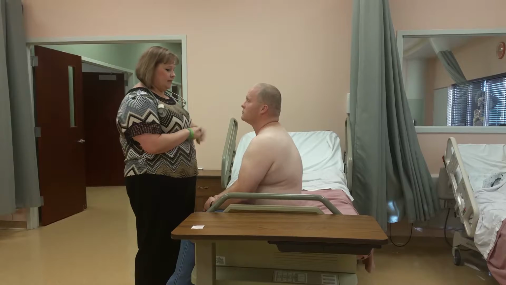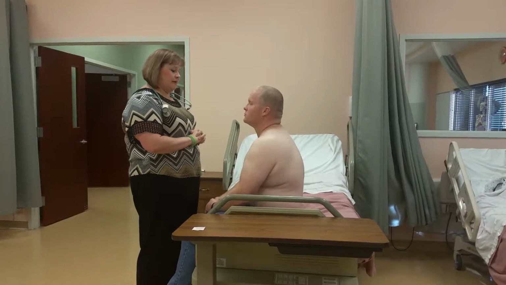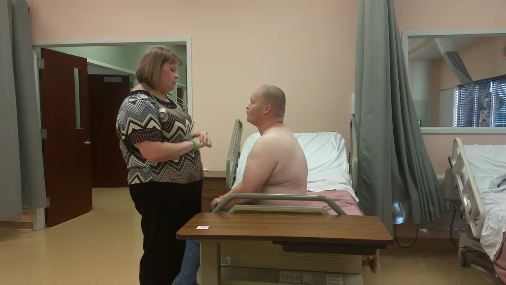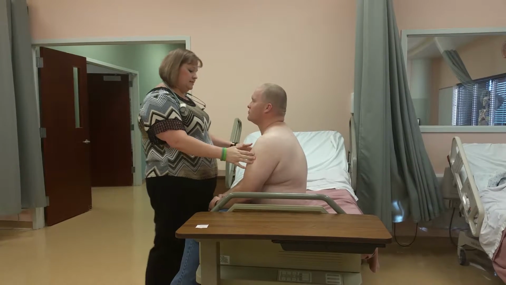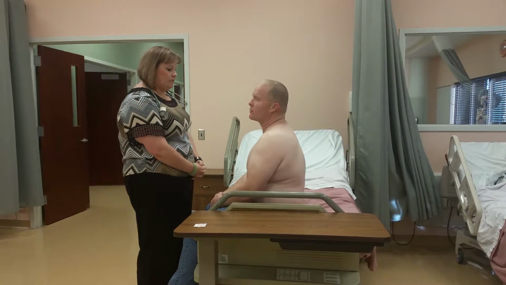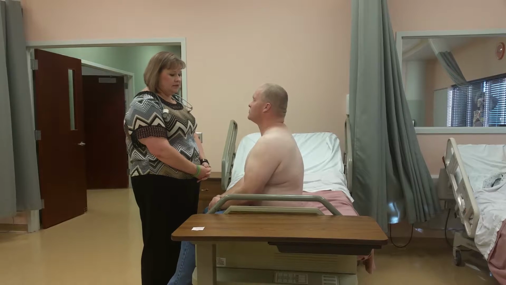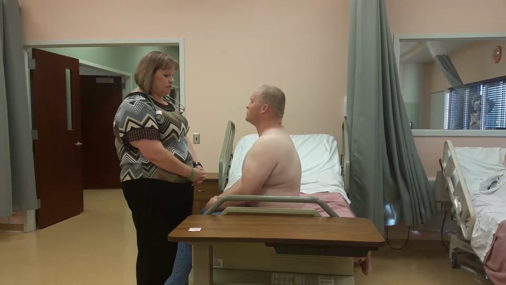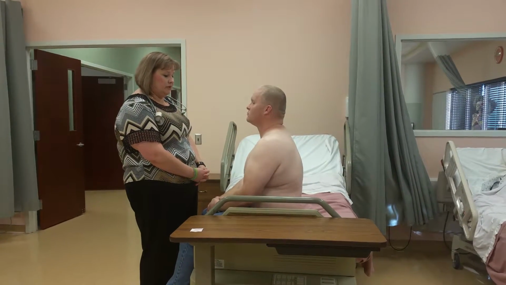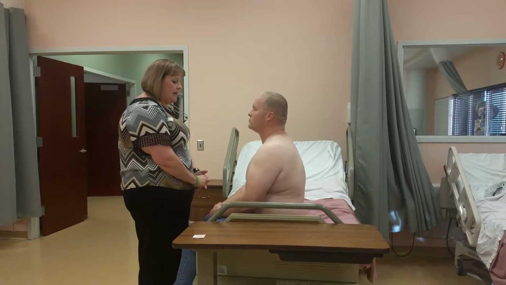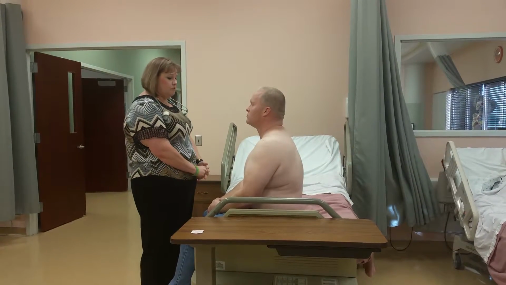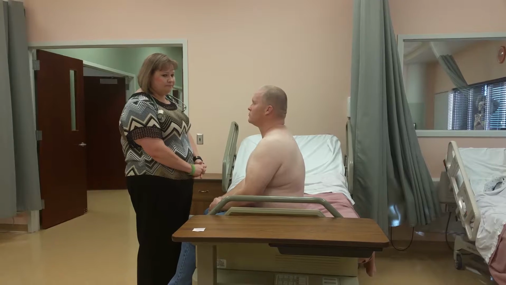To begin my cardiac assessment, I'm going to begin with inspection. When I inspect, I'm looking at the chest and its size. I'm looking for any obvious abnormalities. I'm looking for chest rise and fall equally. I'm looking at the color, the temperature, and any obvious abnormalities that would be on the chest.